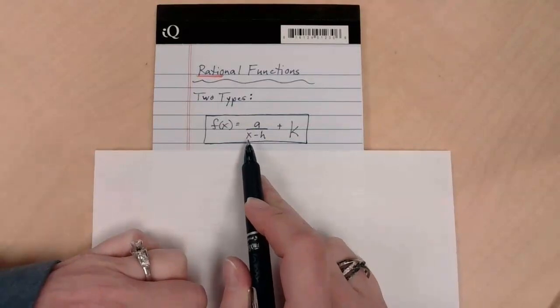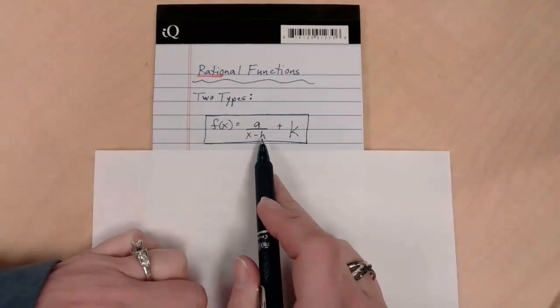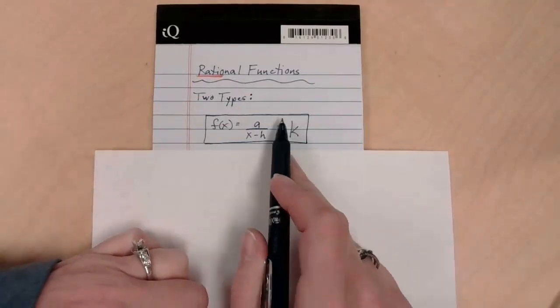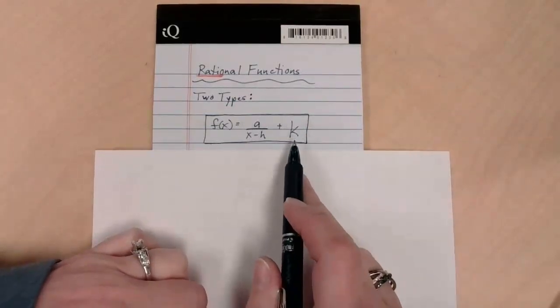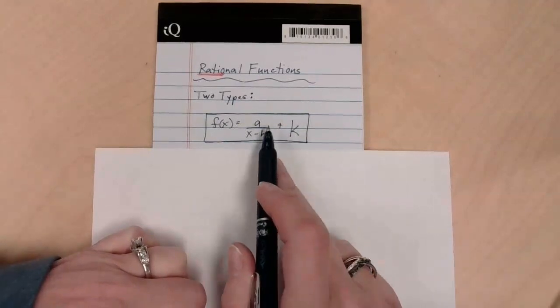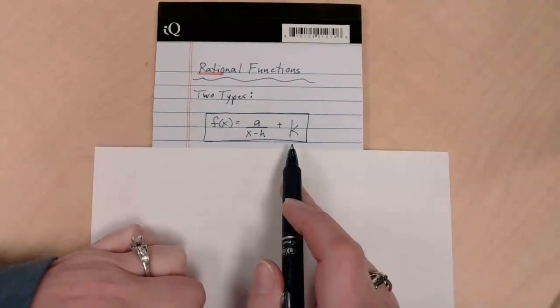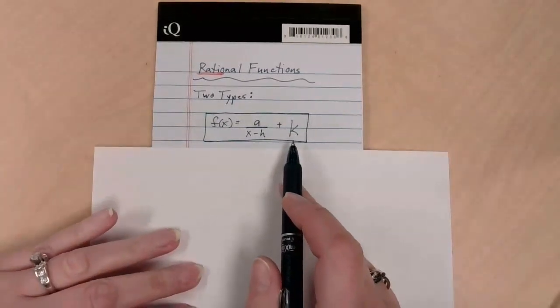h affects the x value. That means that h controls left and right movement. k is what we tack on to the final total. That means the outcome, that's the y value. So k slides us up and down. And so having all of those things in mind can be very helpful with what we're looking at today.